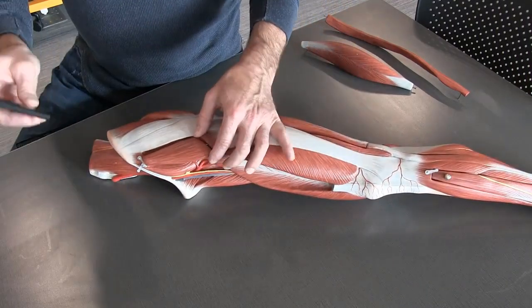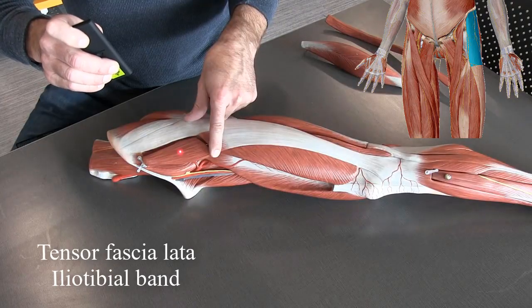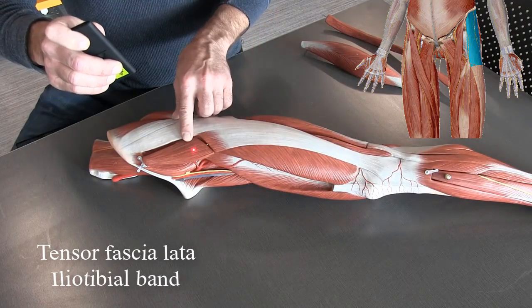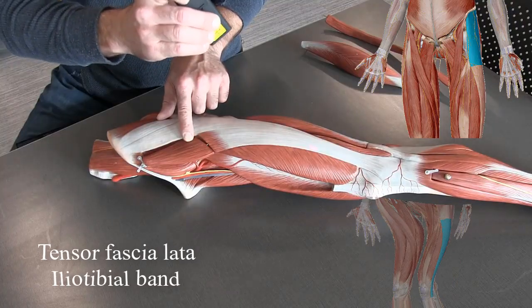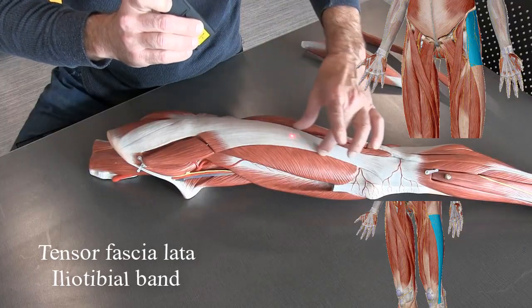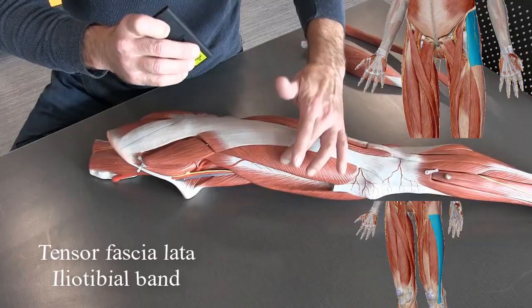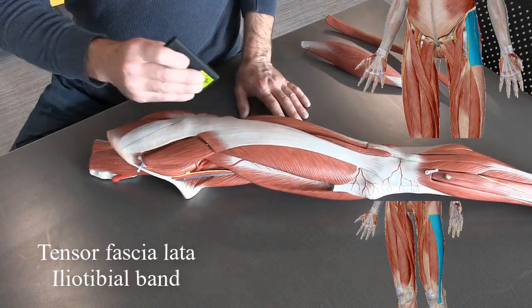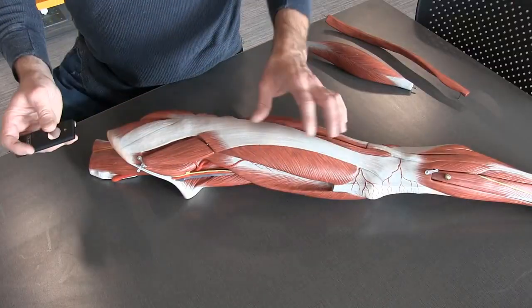Over on this lateral side, this is the muscle of the tensor fascia lata. So down here, this is the iliotibial band, and this is going to be a flattened tendinous sheath that would actually extend to a covering of fascia that would cover the entire muscle group on the thigh.